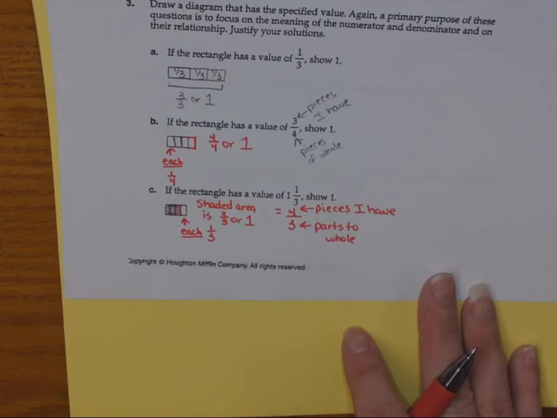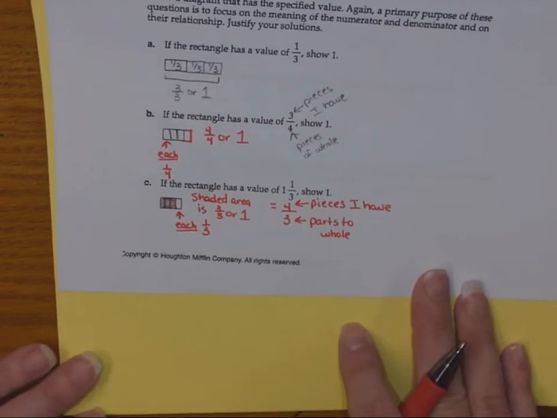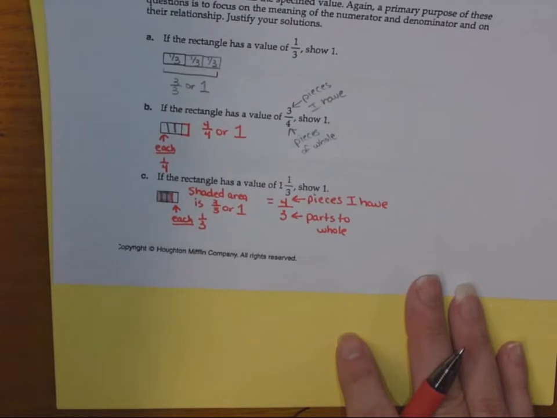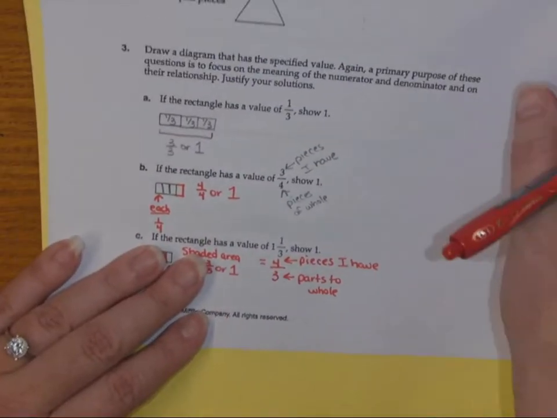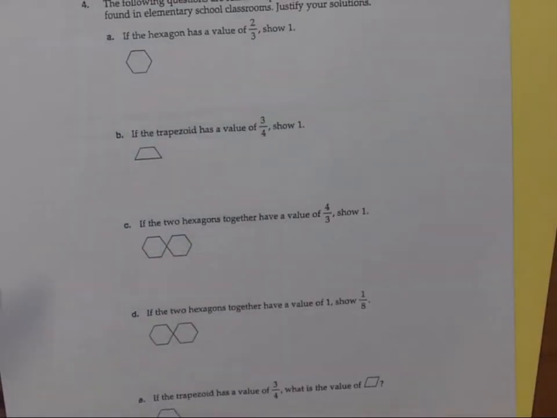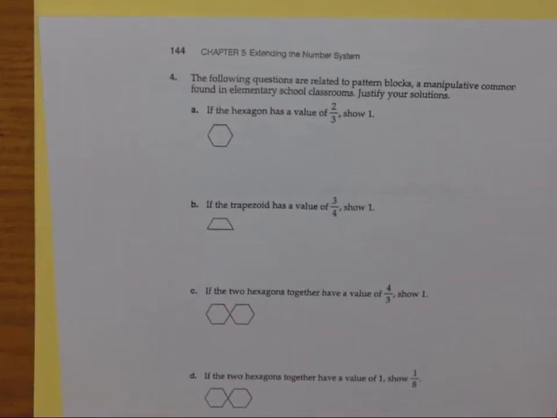So if you'll keep in mind that trick I told you about the fractions, what the numerator represents versus what the denominator represents, I think it'll make doing most of the things in this packet a lot easier. All right, so let's kind of turn the page. And let's practice a few of these.